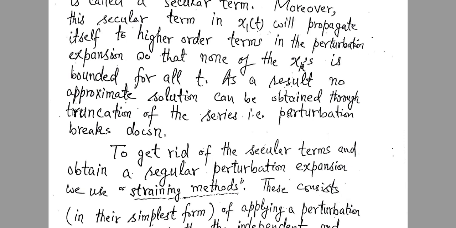When we compute the other terms in our approximate solution, this is propagating itself, and therefore the approximate solution cannot be obtained by truncation of the series.